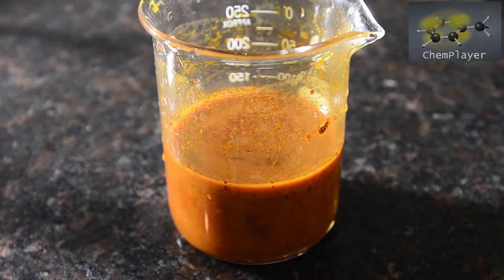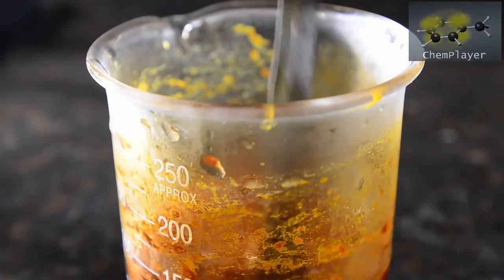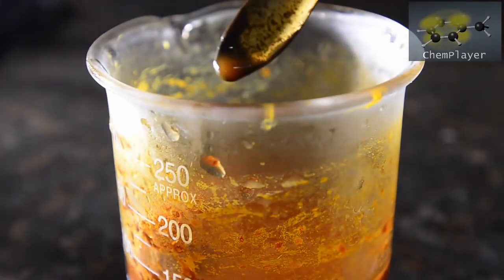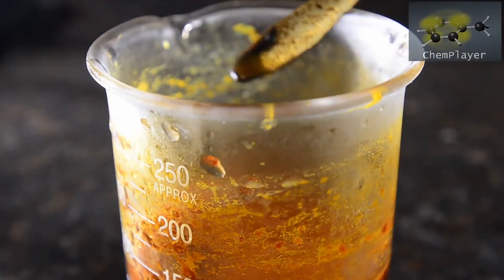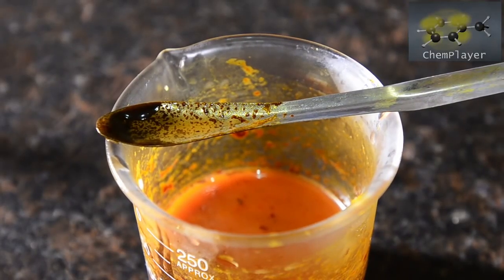We mixed the bright red filtrate we obtained with some cold water in a beaker to see if we could get any more precipitate. The result was an orange cloudy mixture with some brown goo which sank to the bottom. We don't know what this is, but it doesn't resemble our product, so we discarded all of this.